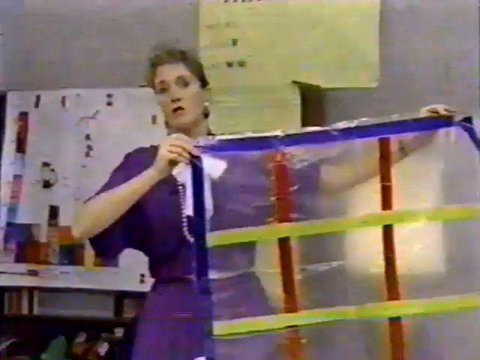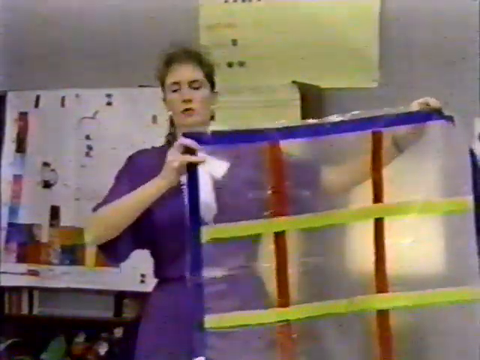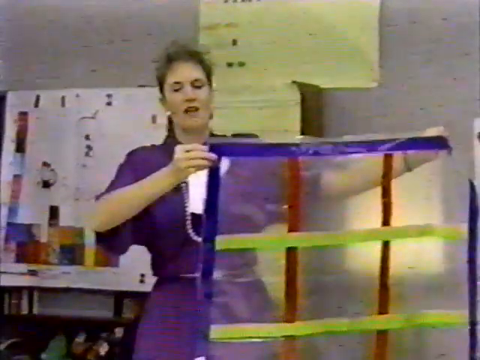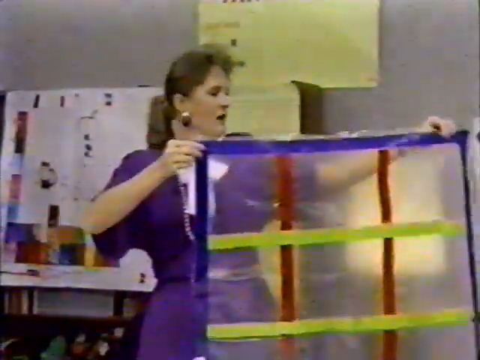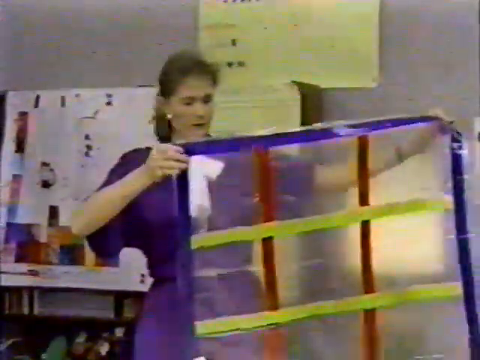You can also use this with objects where they go and put shoes on here, or books, or records, or whatever. And this is really a lot of fun. And whenever we pull this out, they know that it's going to be a fun whole class or small group activity that they can all participate in.